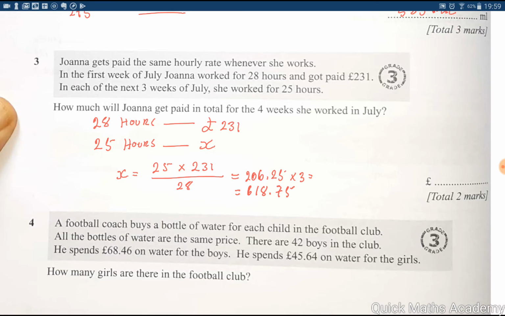Let's do it here at the left: 618.75 plus 231 from the first week of July. So we have 75 pennies. 8 plus 1 is 9, 3 plus 1 is 4, 6 plus 2 is 8. So in total Joanna gets paid £849.75.